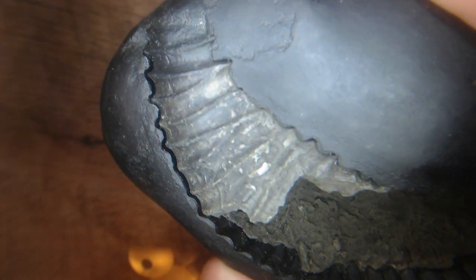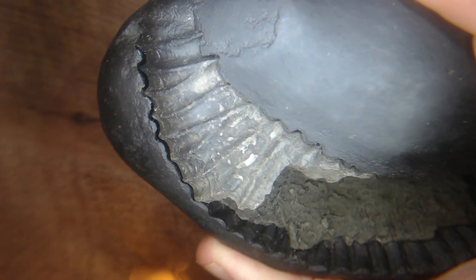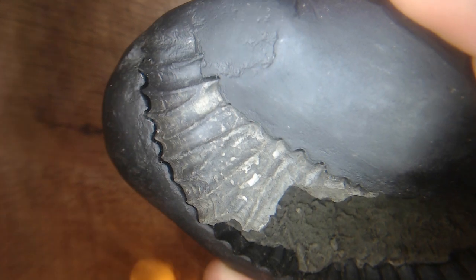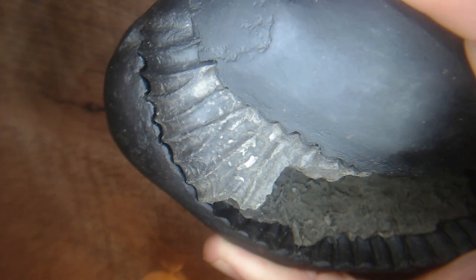Pretty cool. Also, where this chamber ends, if you notice, is where the dark black shale of the ammonite structure turns into more of the lighter. It's got more smooth shale layering on the last couple chambers over here.